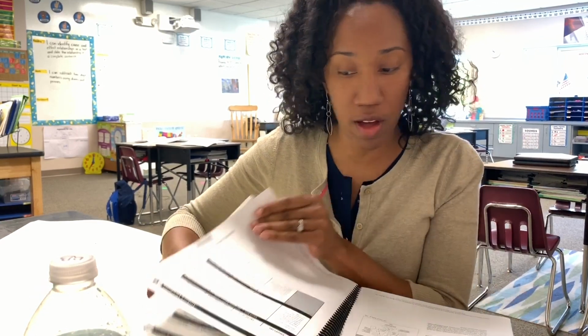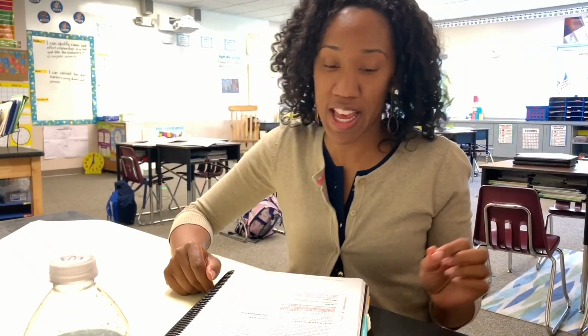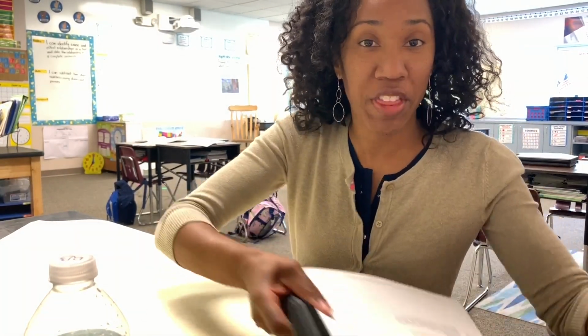Okay, it is Monday. Students just went to dance. I am working on an anchor chart for cause and effect. We started the unit today and I introduced it to them with an experience.